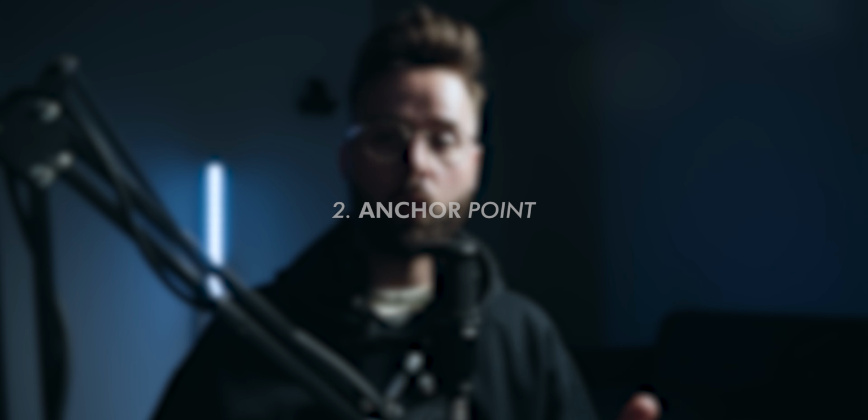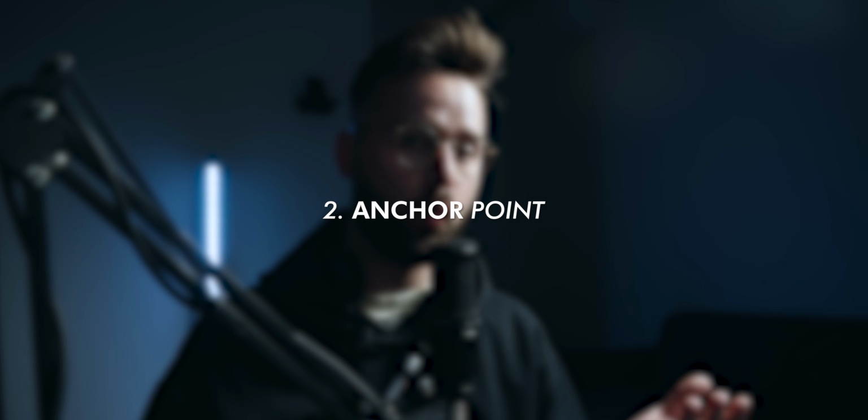For tip number 2, we're going to talk about using the anchor point. There's 2 important things you can do with the anchor point. The first is it can change where the zoom in or keyframes are going to happen, and it can be keyframed to follow the motion of a subject or object.